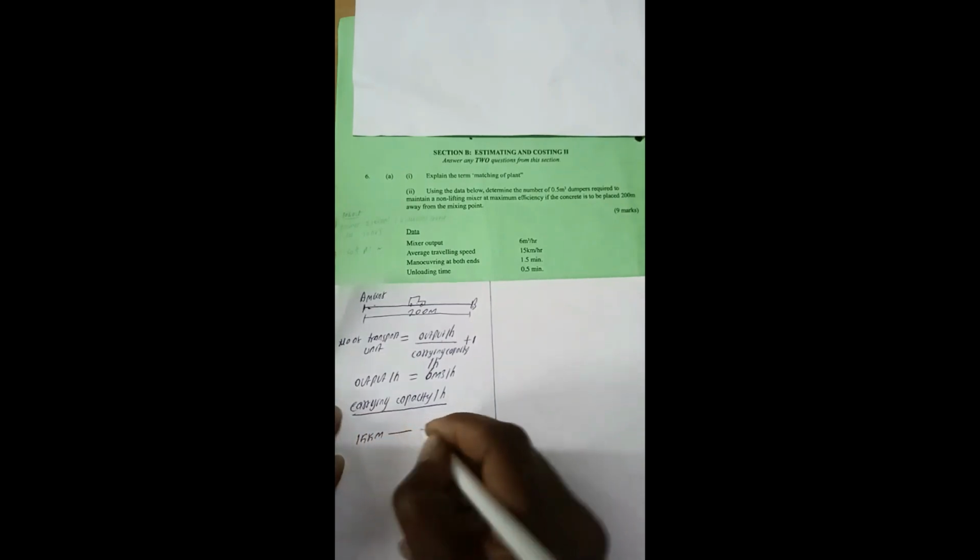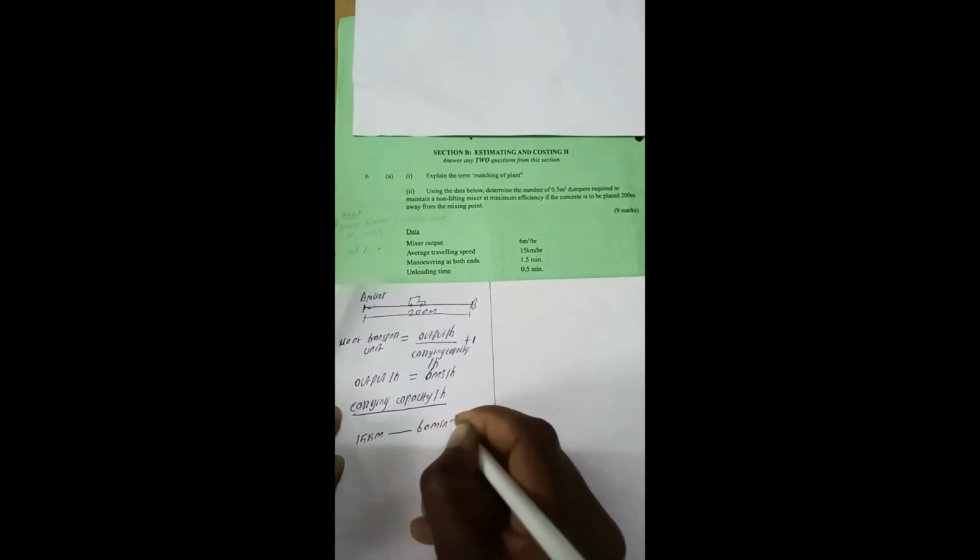So traveling speed is 15 km per hour. That is the average speed from point A to B and then B to A. We need to know the number of minutes that will be taken for the transport unit. So this one we can also equate. 15 km is requiring 60 minutes.